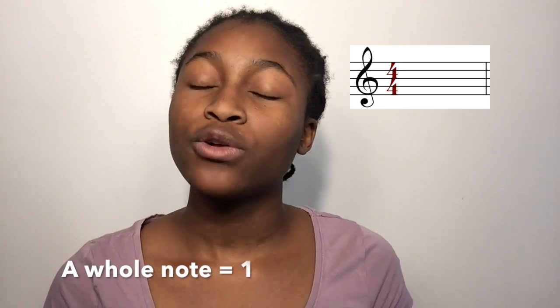In math, a 4 on top of a 4 equals a whole number, right? Equals 1. The same goes for music. A 4 on top of a 4 equals a whole note, which means you're playing a whole note. A quarter equals 1 beat each, right? So 4 beats equals a whole note. As you probably already know, 4/4 means you play 4 quarter notes in each measure.